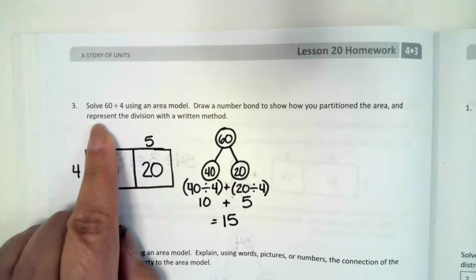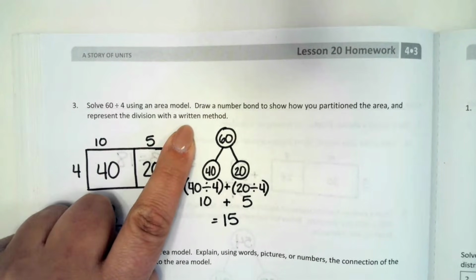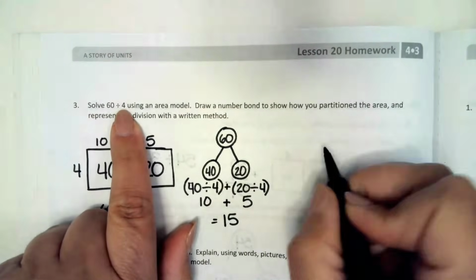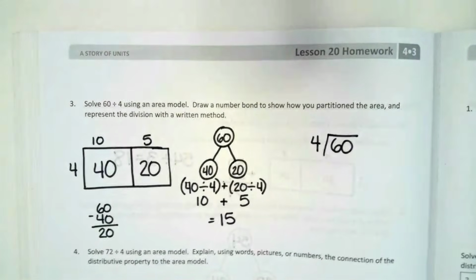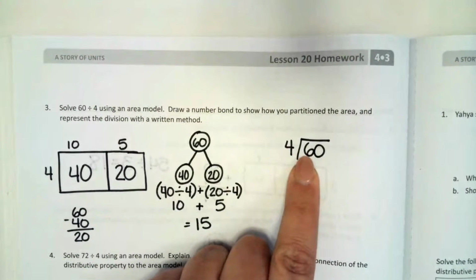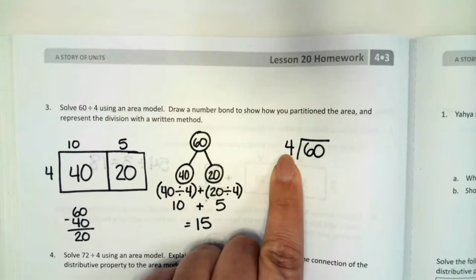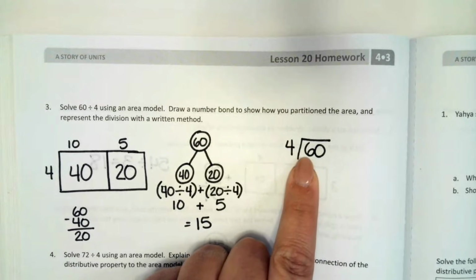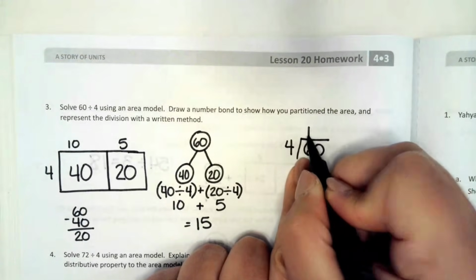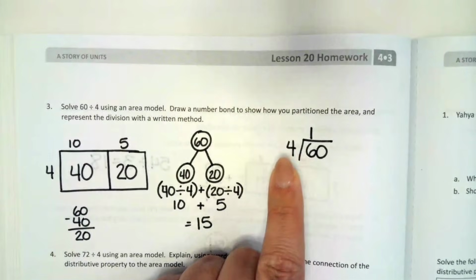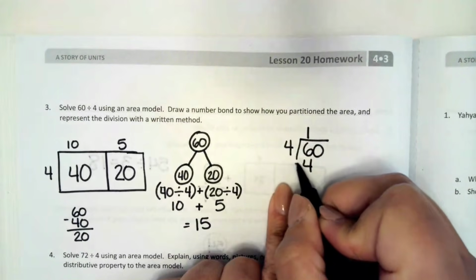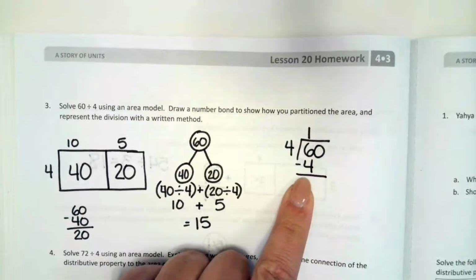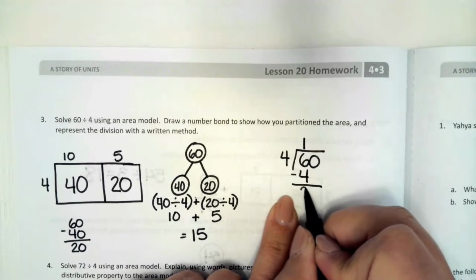The next thing we have to do here is represent the division with a written method. That means we're going to be doing the algorithm as well. 60 divided by 4. Set up the algorithm. Start in the tens place. 6 divided by 4. How many times can 4 go into 6? Only one time. Write a 1 on top of the tens place. Now multiply. 4 times 1 equals 4. That's what we subtract. 6 minus 4 equals 2.